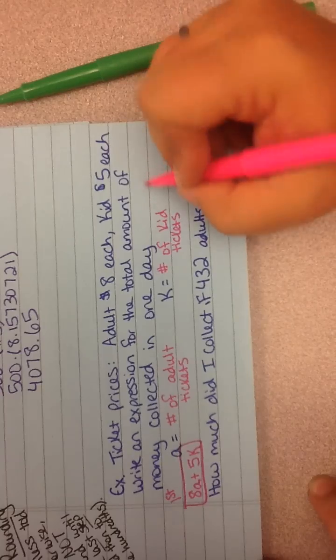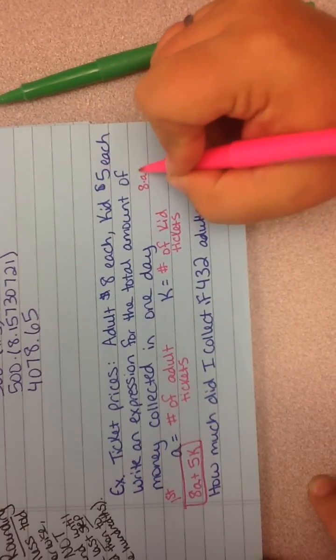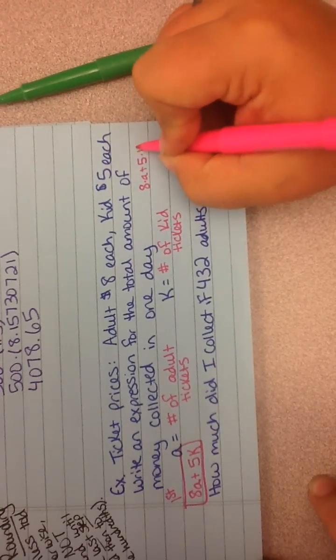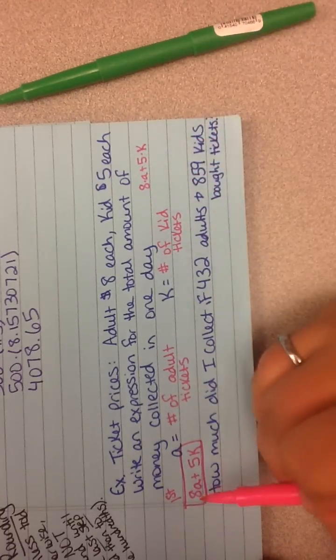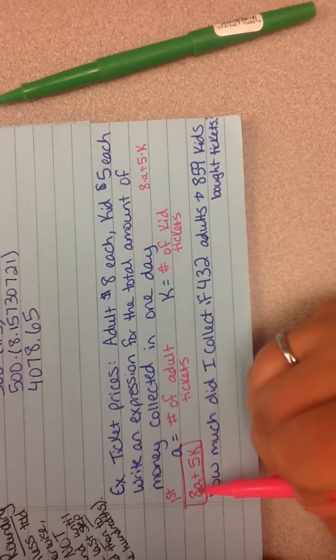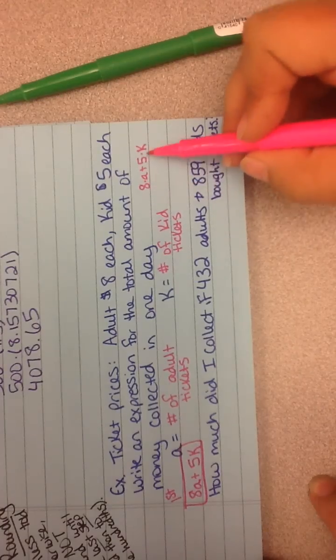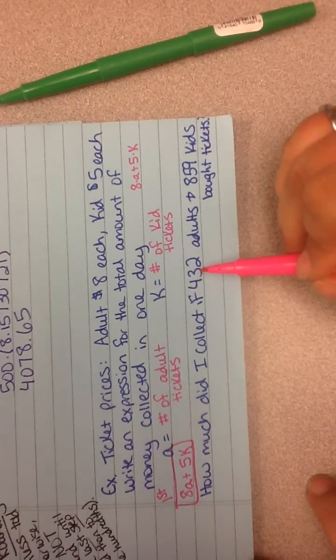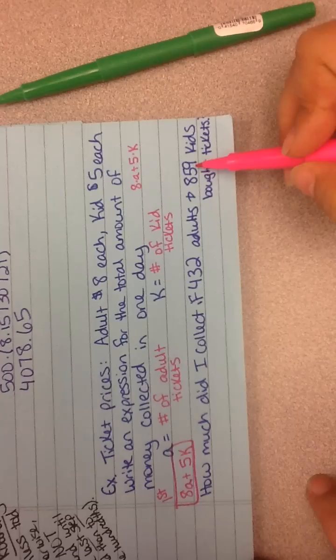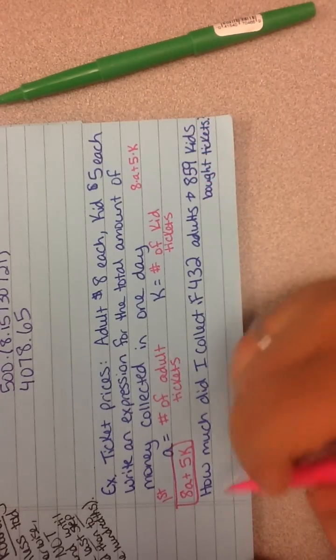Okay, you could also write this as 8 times A plus 5 times K, because that's the multiplication. That's what we're doing, multiplying. But remember, when you do not have a sign shown, it means multiplication, so you can leave that operation out. So how much did I collect if 432 adults and 859 kids bought tickets?